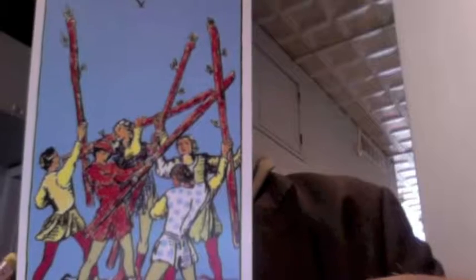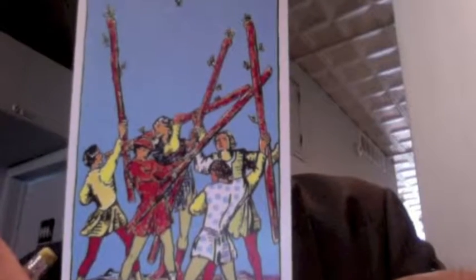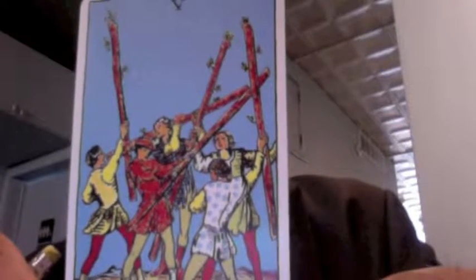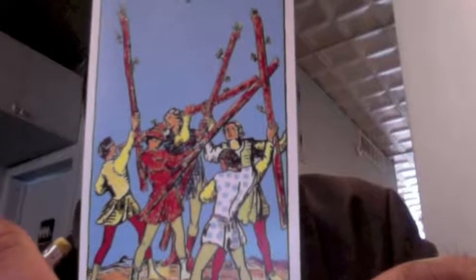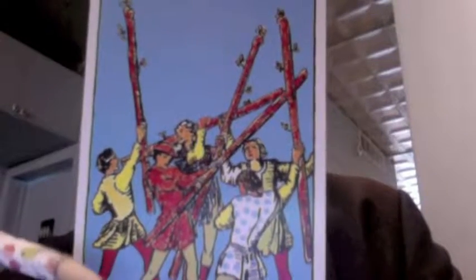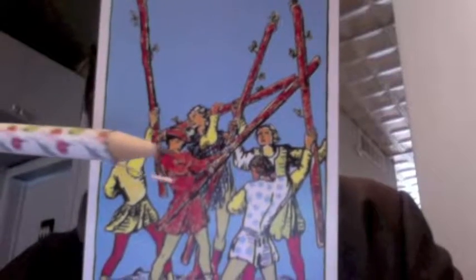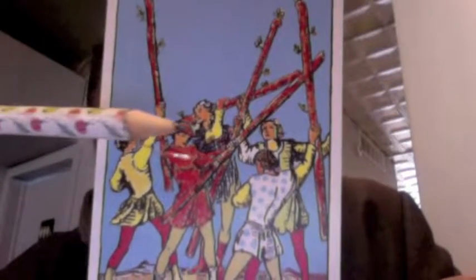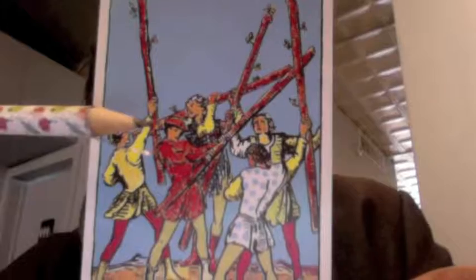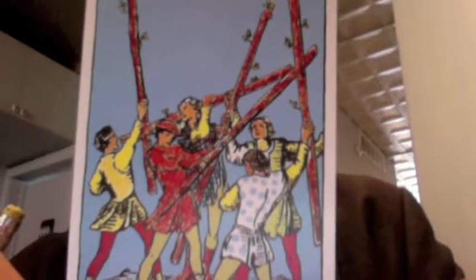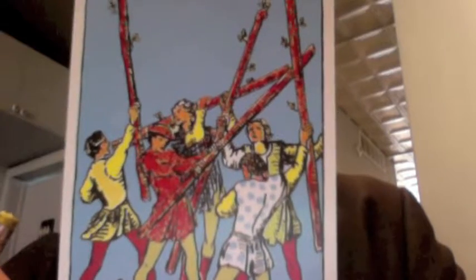This card is called the Five of Wands, and it represents the human prostate. The character here, represented by the red hat, corresponds to Hermes.